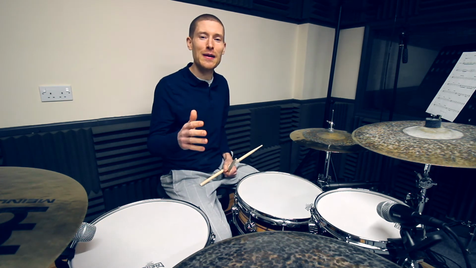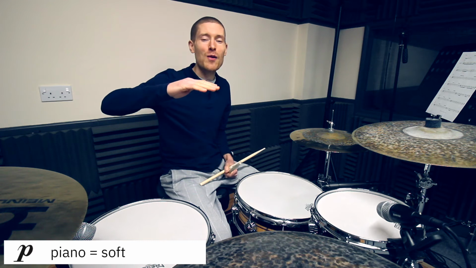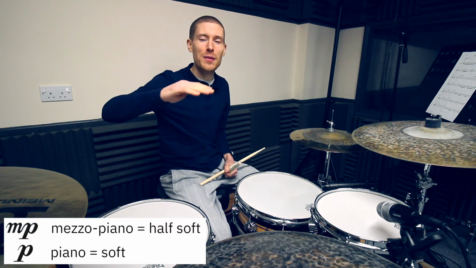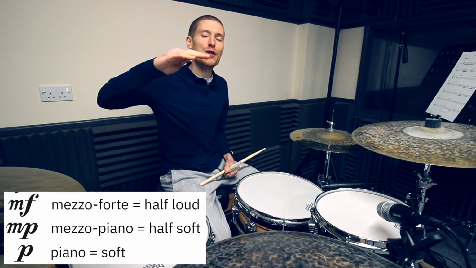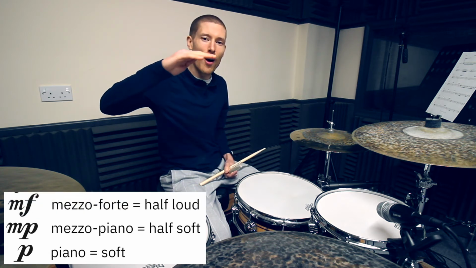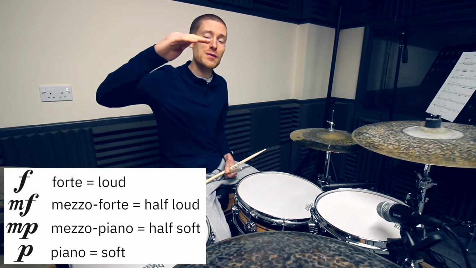Okay, so you've got different dynamic levels. Starting from the bottom, we've got P, which is short for piano, which means soft. Then slightly louder, we've got MP, which is short for mezzo piano, half soft. Slightly louder than that, we've got MF, short for mezzo forte, which means half loud. Slightly louder than that, we've got F, which is short for forte, which means loud.